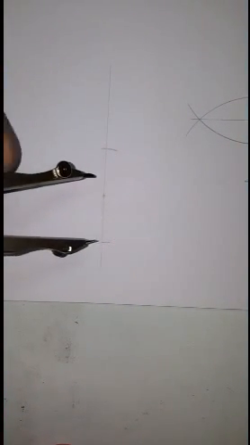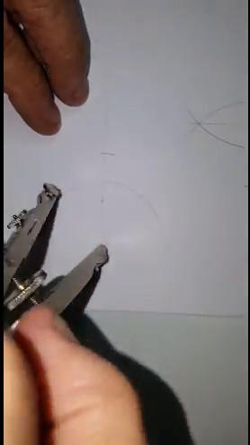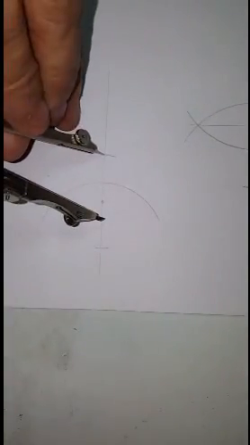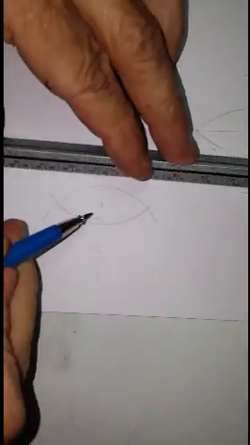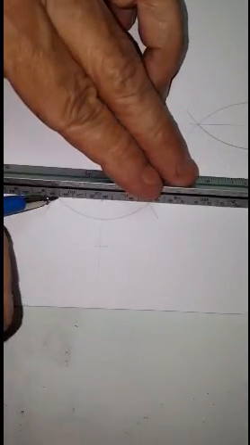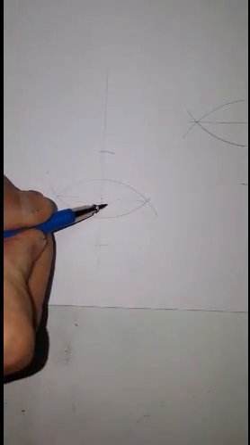Okay, and then open it up a bit, maybe a half distance between the 2 points, and draw the arcs like that and like that, and again draw through the 2 points, and you've got a perpendicular like that.